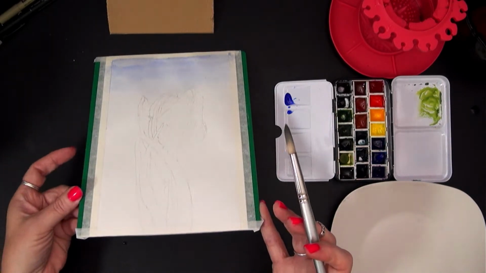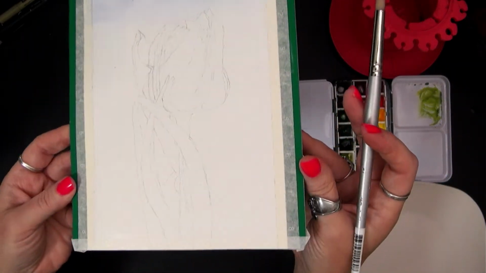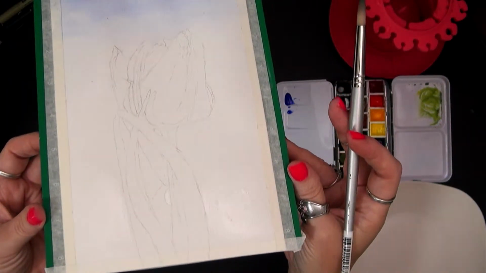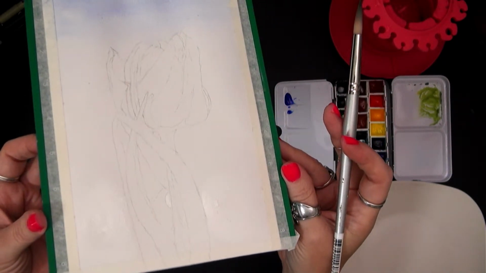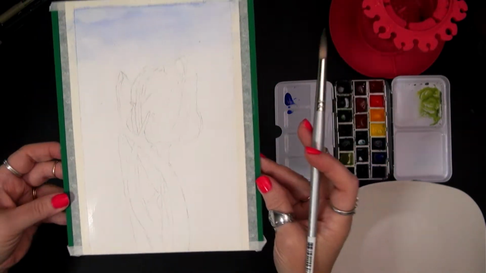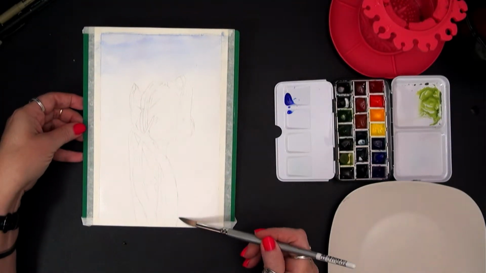And you see when I say it's wet, let me see if I can pick that up. There, can you see the sheen? You see the glare? It's wet, but it's not pooling and puddling. I'm going to put my block under there for right now.